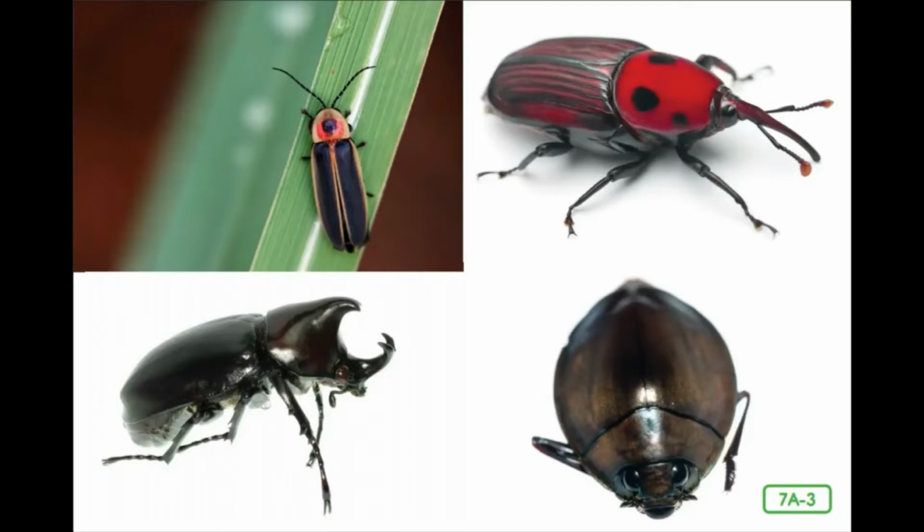Most beetles undergo a complete metamorphosis. Remember, a complete metamorphosis is a change so big that it looks completely different than it did before it started the metamorphosis when it's done. What else do all beetles have in common?